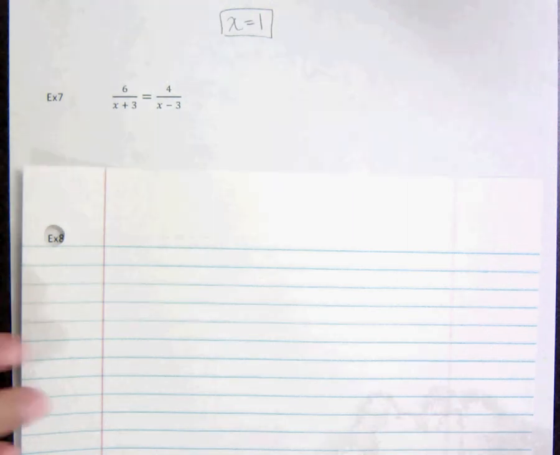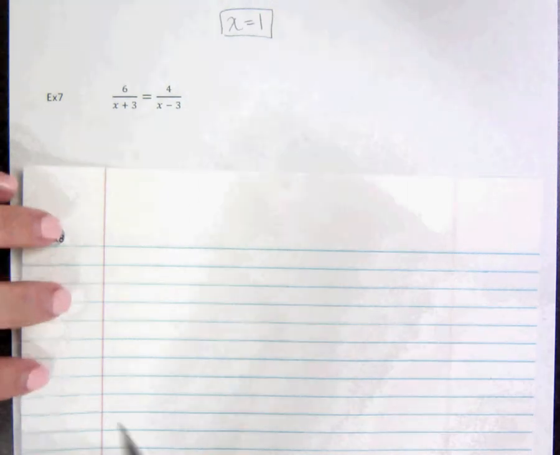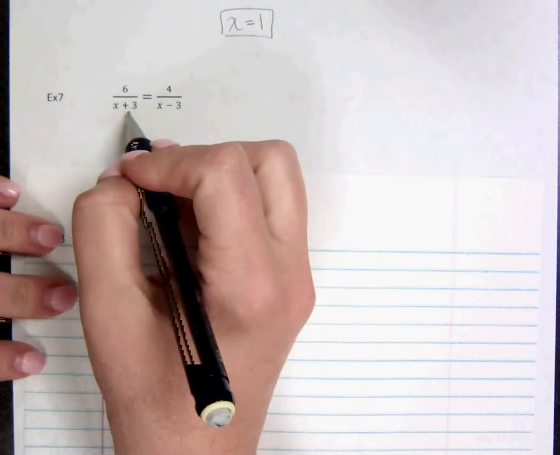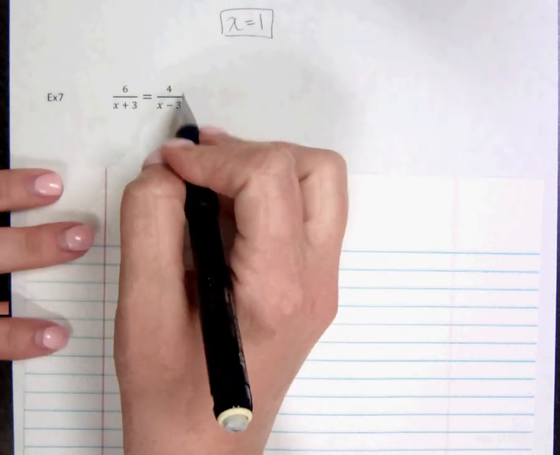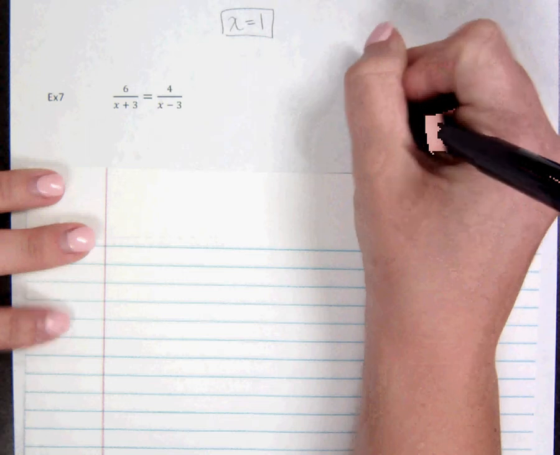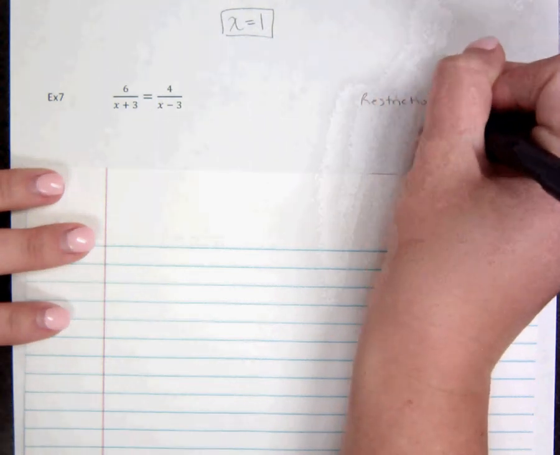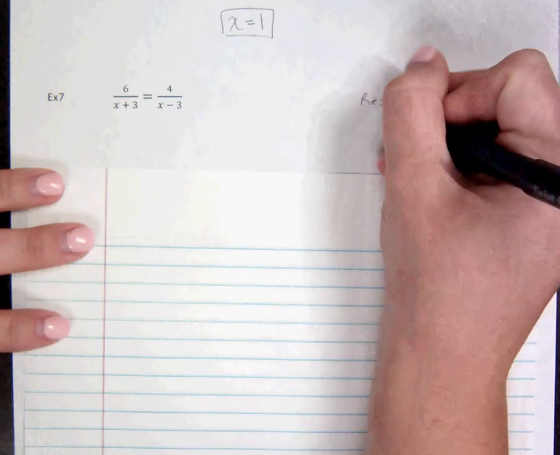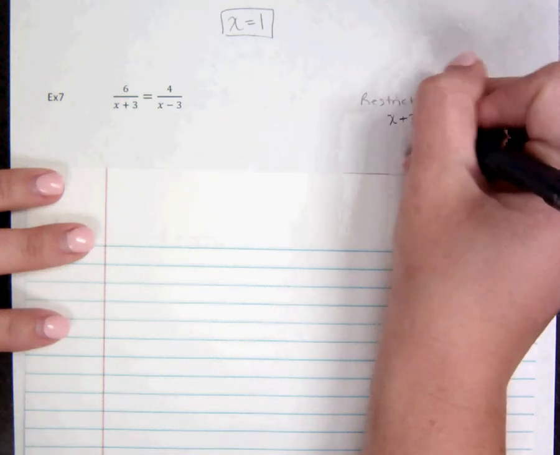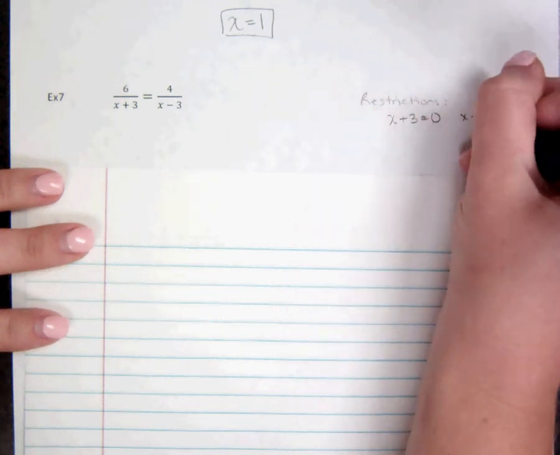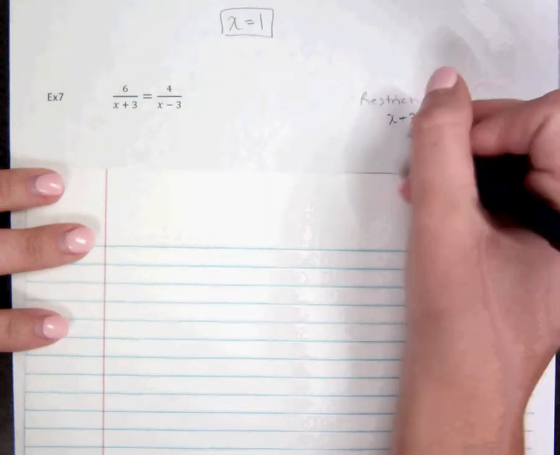Alright, these are the last two examples from section 10.5. So we have 6 over x plus 3 equals 4 over x minus 3. This one's a little bit different, but you can use the same approach. We always want to start with restrictions. So x plus 3 cannot equal 0, and x minus 3 cannot equal 0.